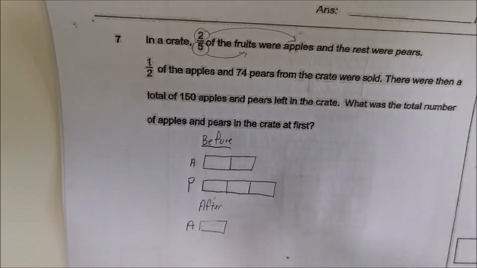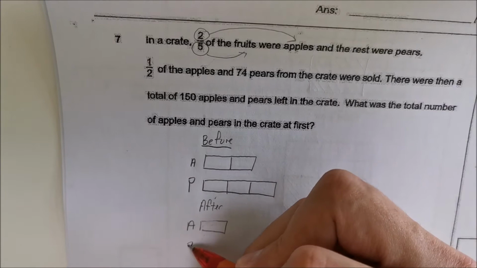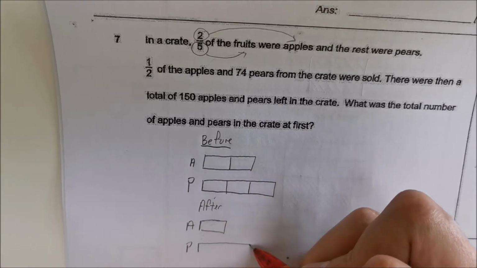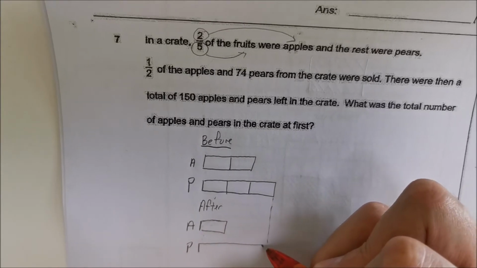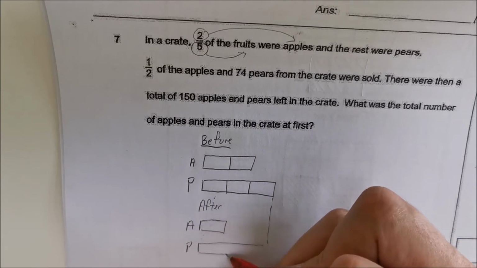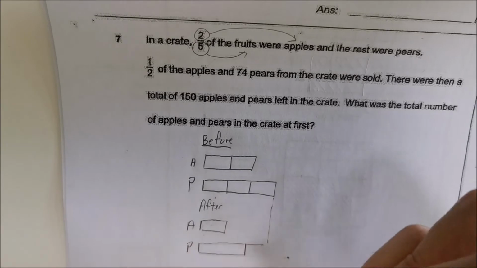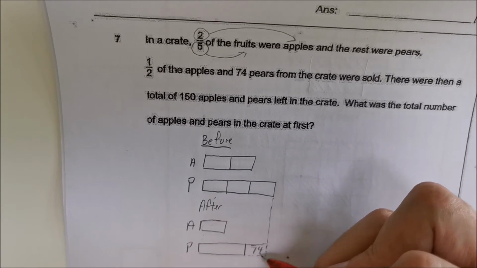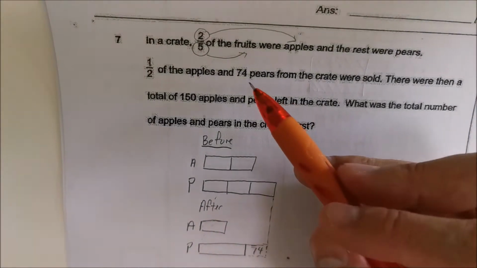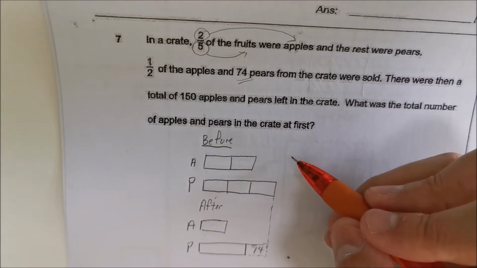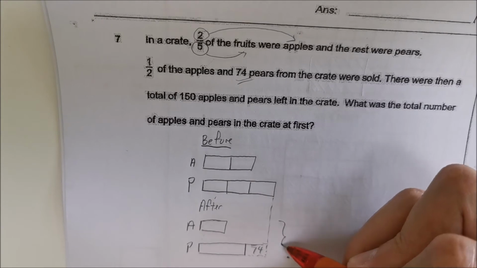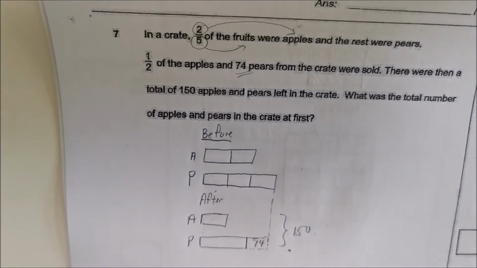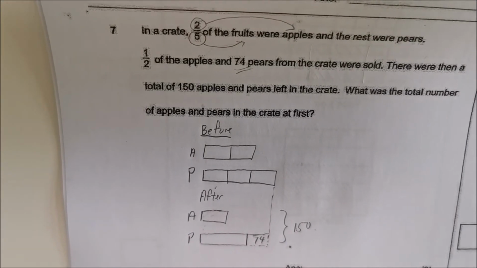Okay, and for the pears, right, by right I have this amount, right? Okay, but now I am left with this amount because 74 are gone. Okay, because 74 pears are gone. So in the end down here, right, I have 150 fruits left.